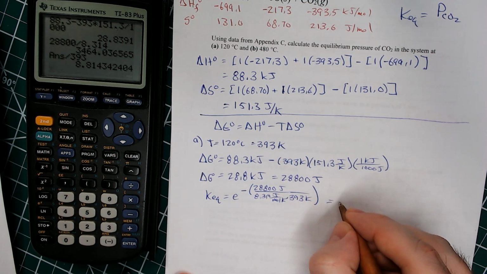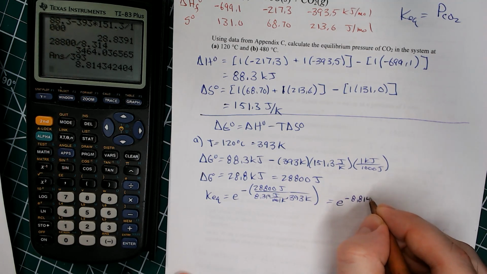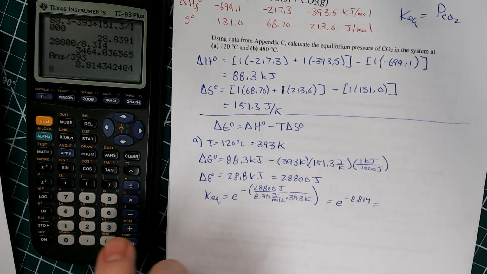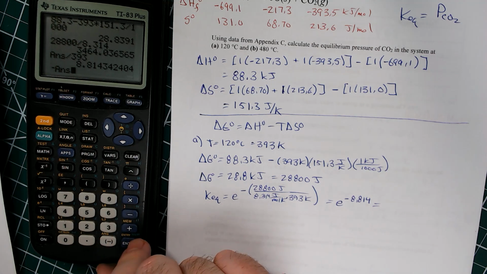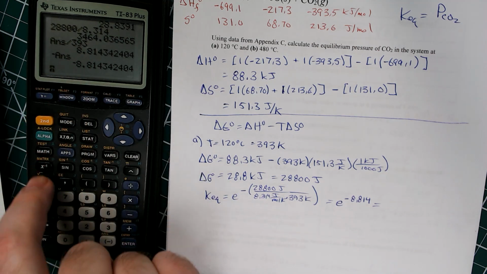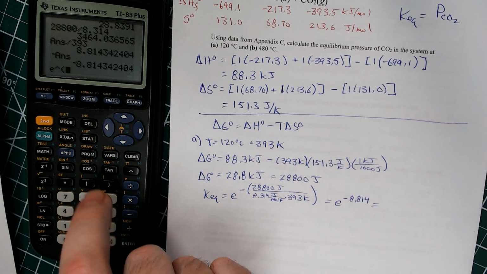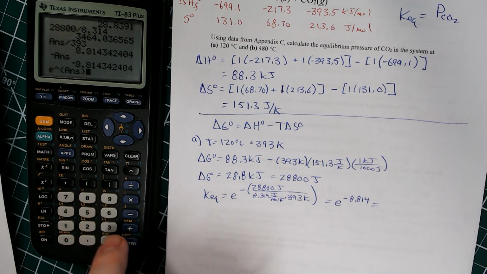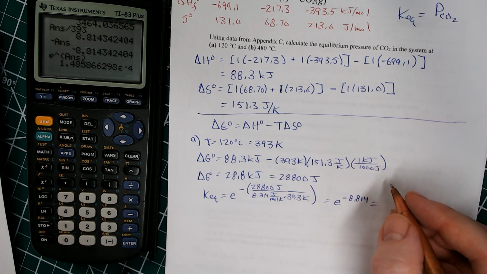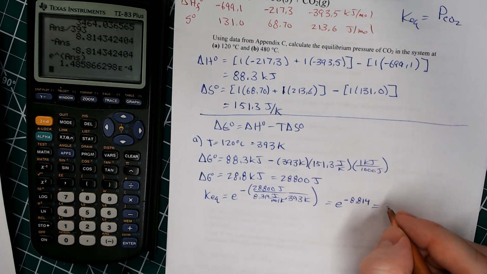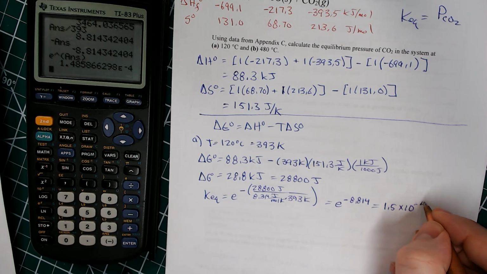So KEQ is equal to e to the negative 8.814. We're going to do the inverse log, so e to the negative 8.814. And that gives us, we're only going to do two sig figs here, 1.5 times 10 to the negative 4.